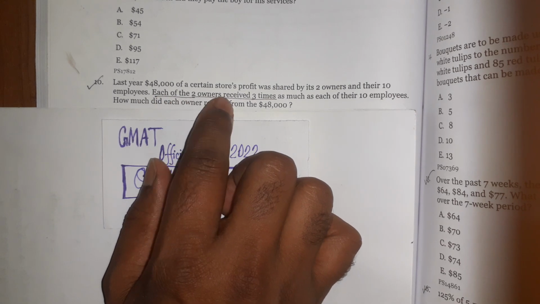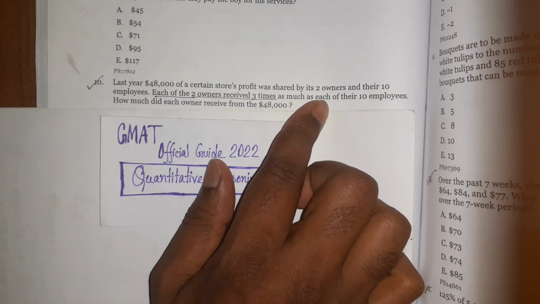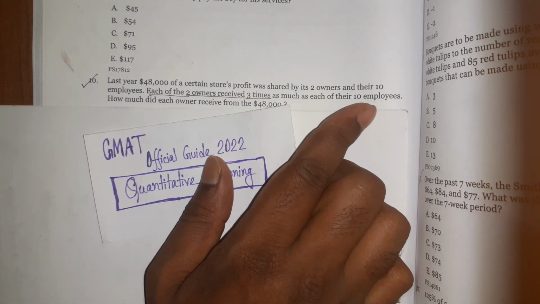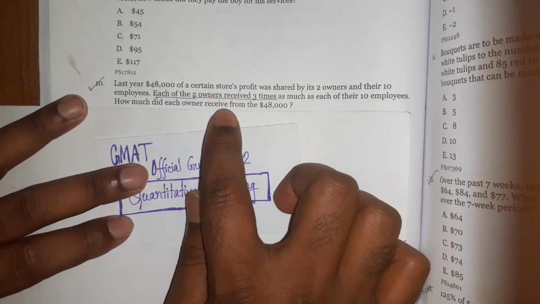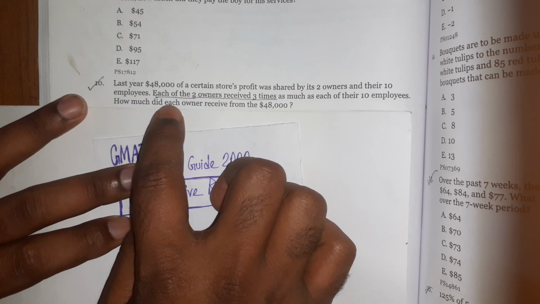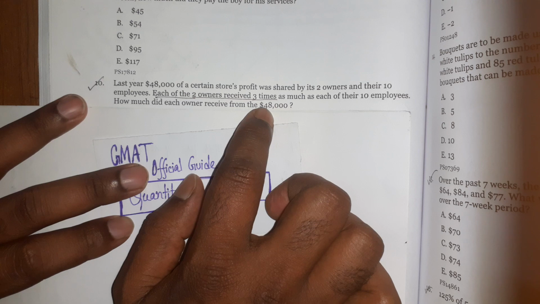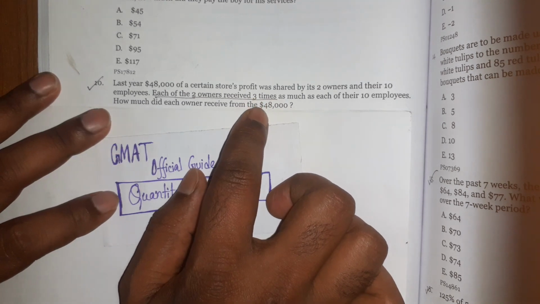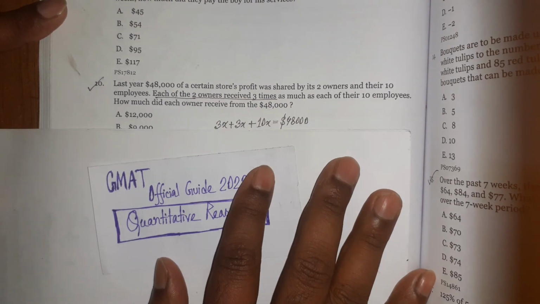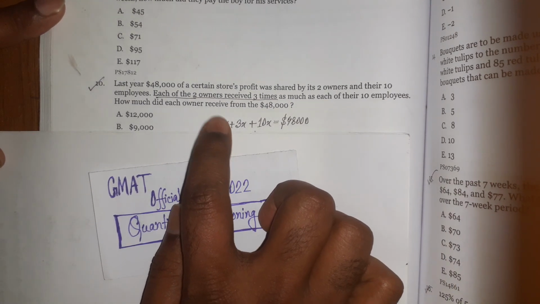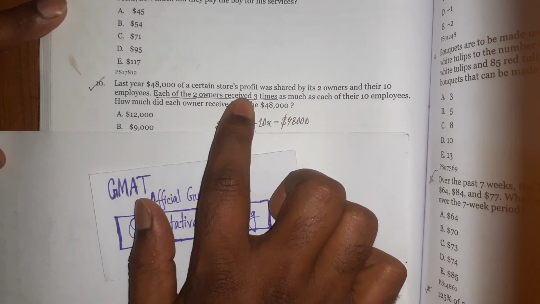Each of the two owners received three times as much as each of their 10 employees. This is the condition. How much did each owner receive from the $48,000? So we should find out one value. Okay, this is according to the condition. Each of the two owners receives three times.